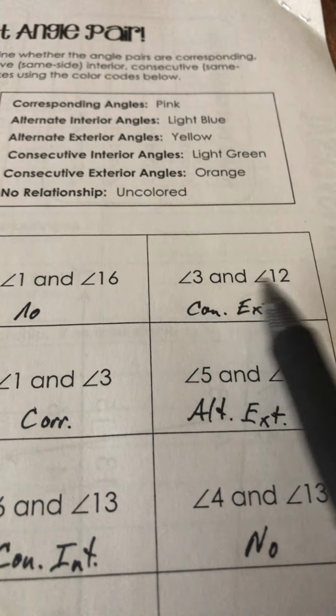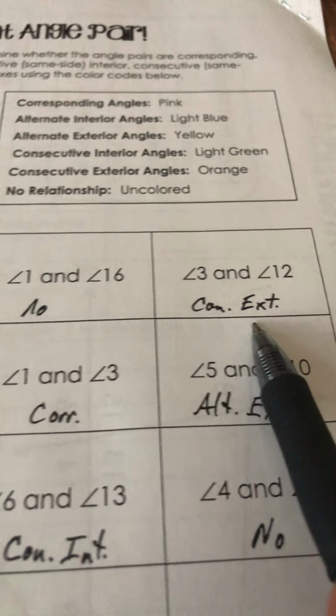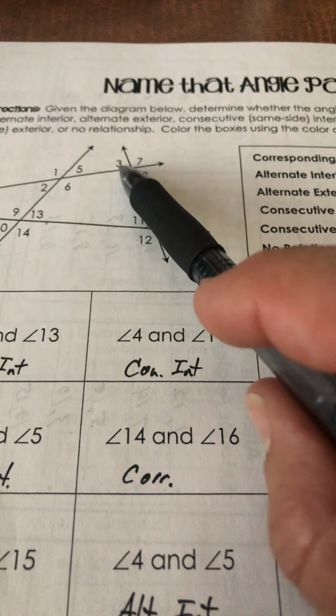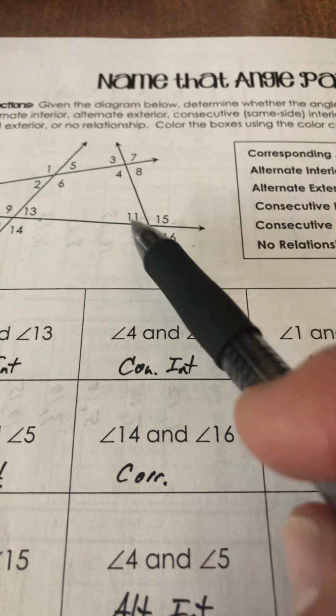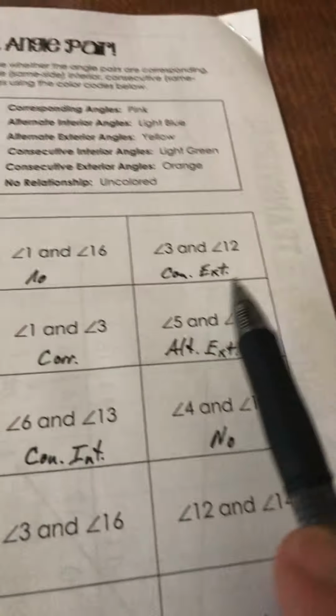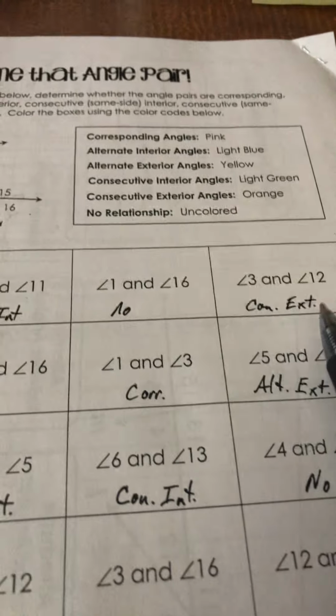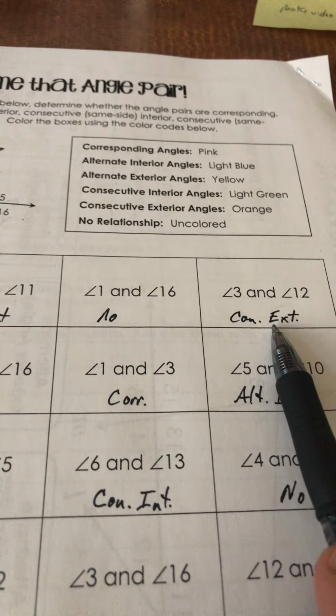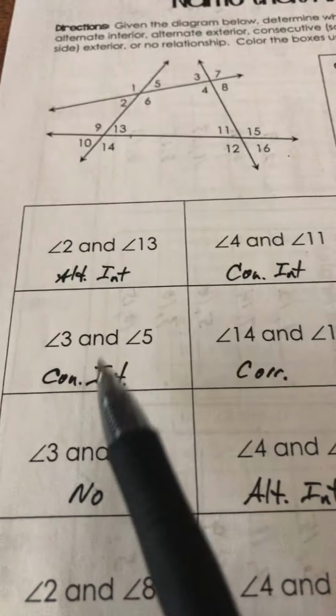Angle 3 and angle 12 are consecutive exteriors. Let me see, 3 and 12. Consecutive means they're on the same side, they're right after each other, and they're exterior. So consecutive exterior. I'm abbreviating. You can abbreviate too, and you could pause this as I'm going through it rather quickly.